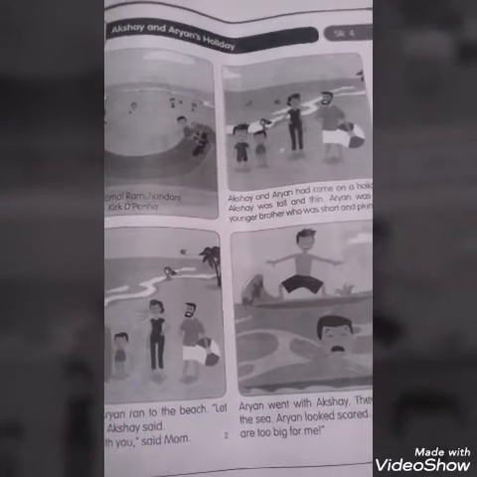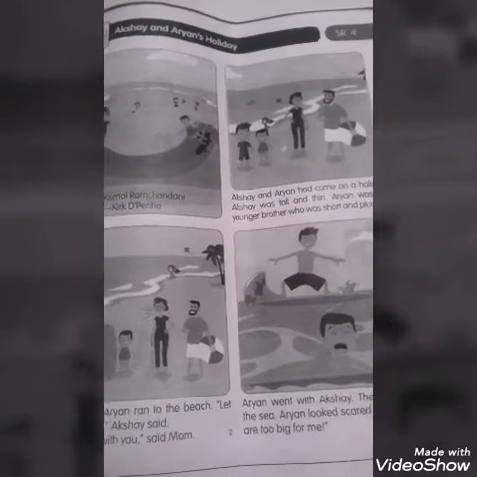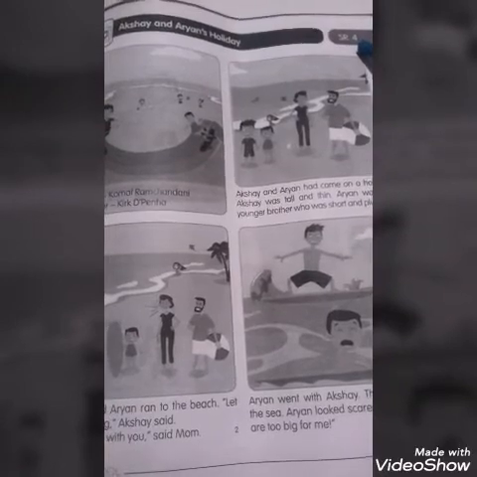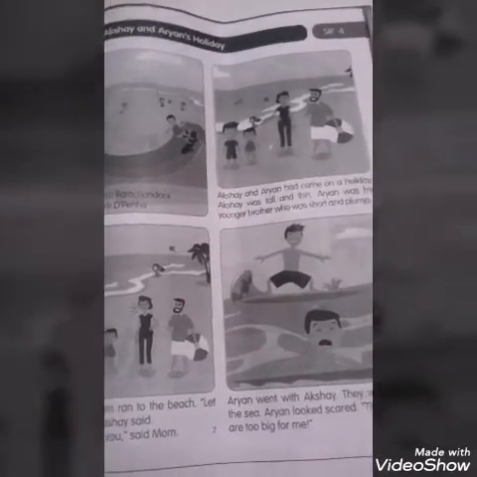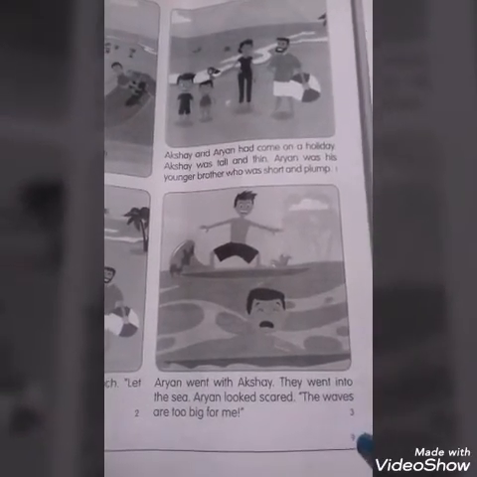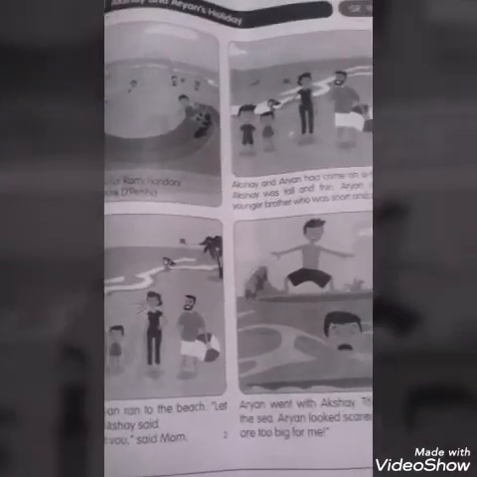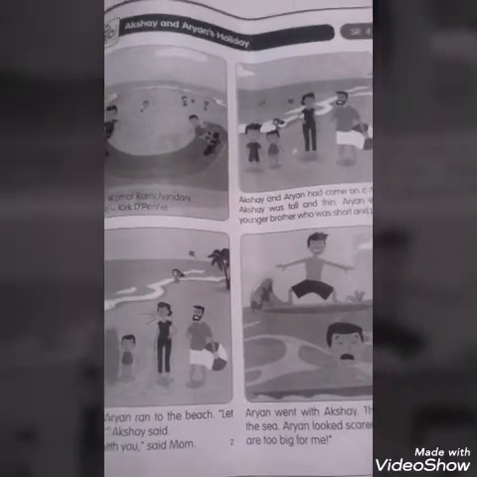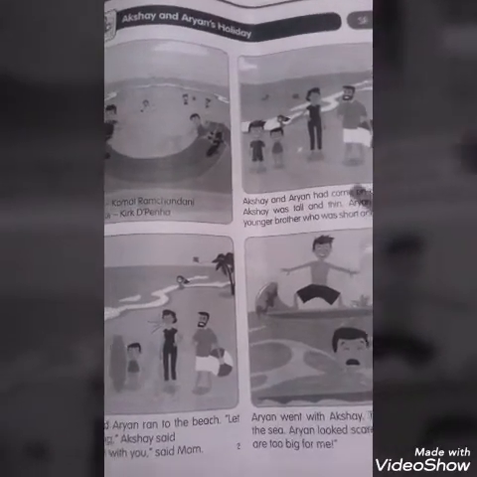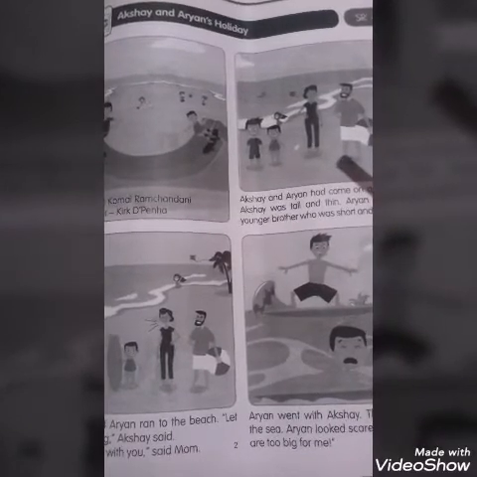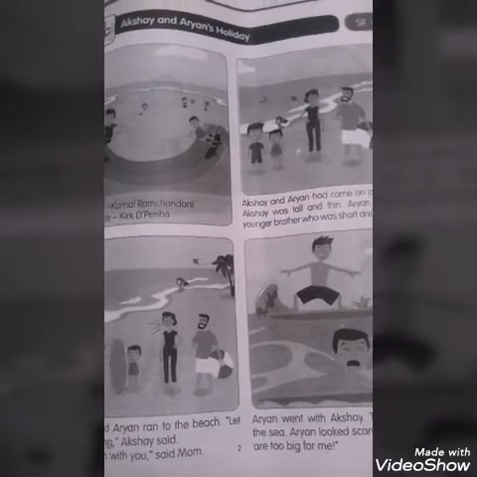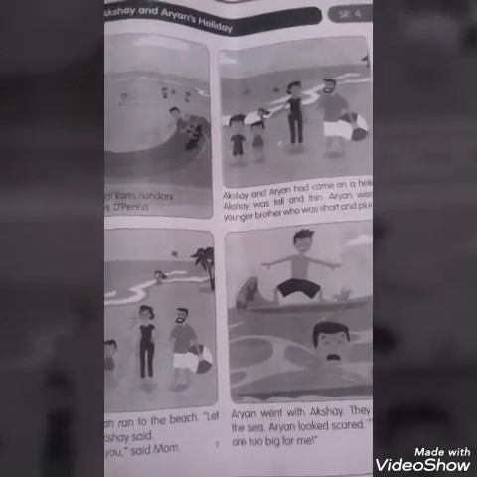Now all of you take your reader. Take SR4. That is page number 9. Okay, so now I'm going to revise the story Akshay and Aryan's holiday. Are you ready? Okay.